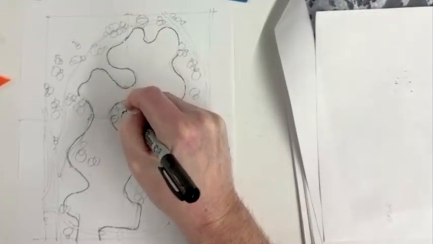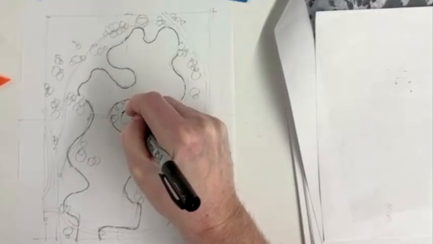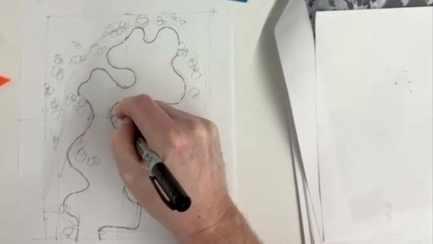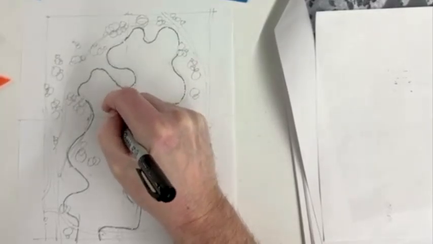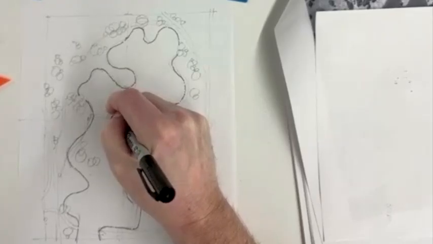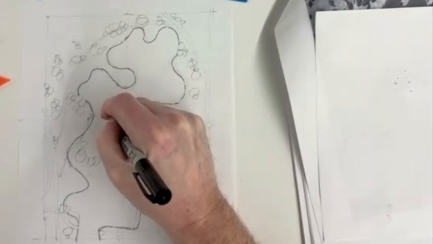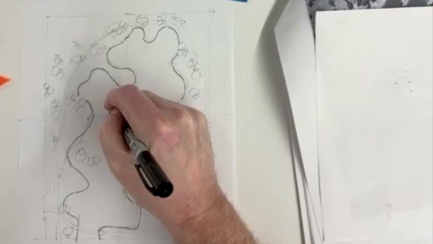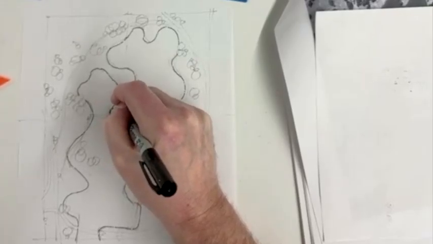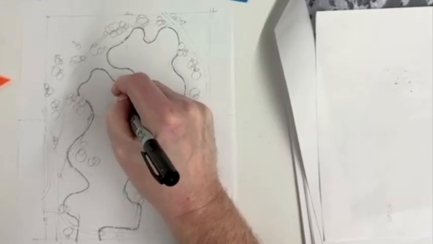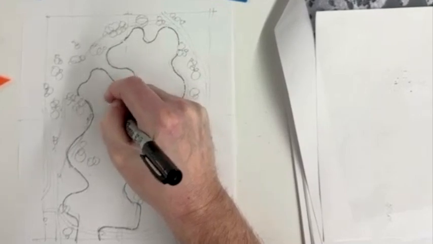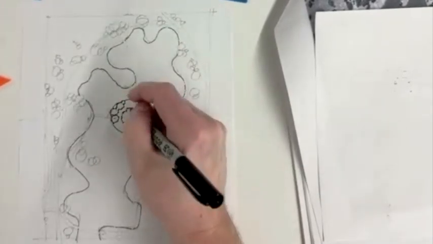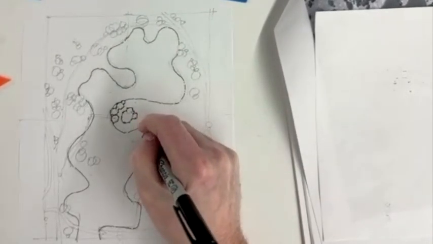I'm doing it. Now these are small, so I'm just going to go around. Oh, oops. I'm just going to make that one kind of its own little trait. Okay, let's do it here.